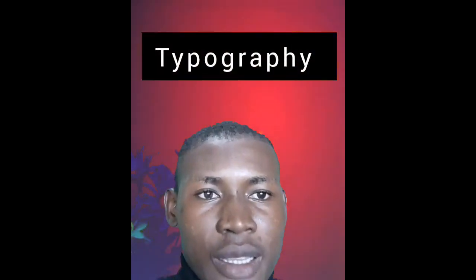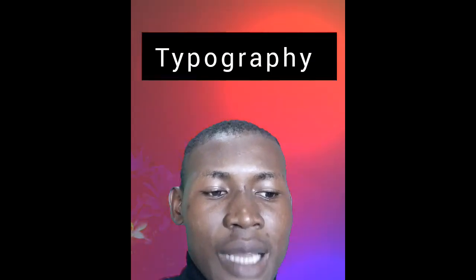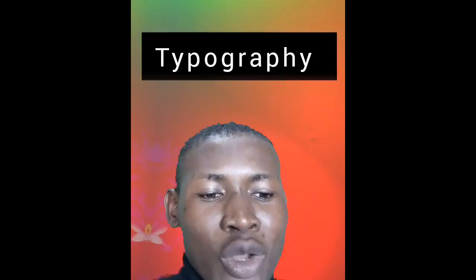Another thing is typography. I've said earlier, whenever I'm talking about typography, I'm talking about text, whether fonts or whatever you call it. Typography is the main work of graphic design, because there's no design that you see that you won't see any word in it. So typography is very important. You must be able to know how to use the right fonts and the right words, and this helps us to easily communicate and get the attention of the user.